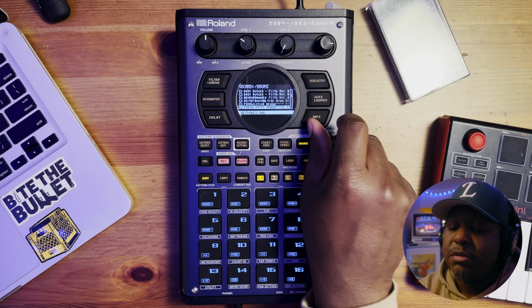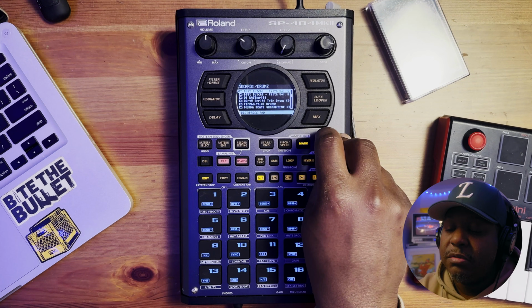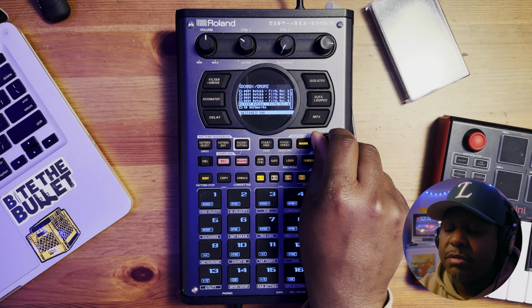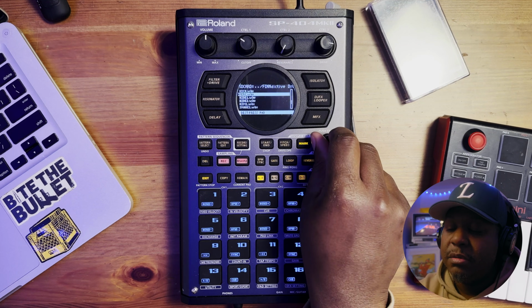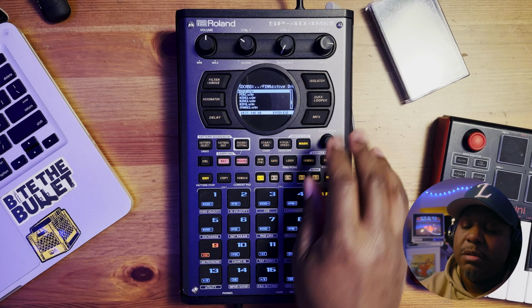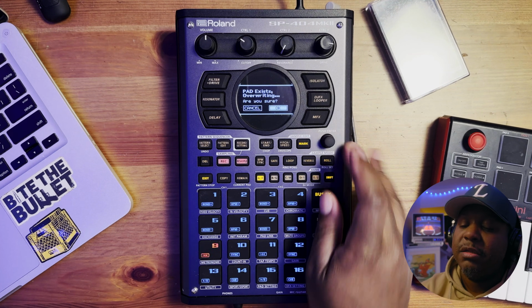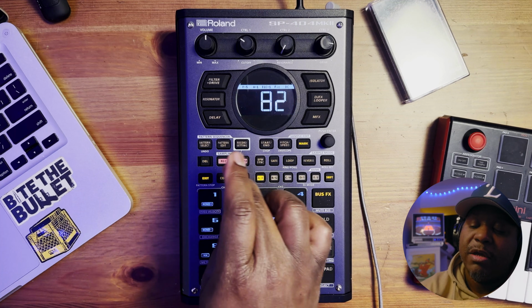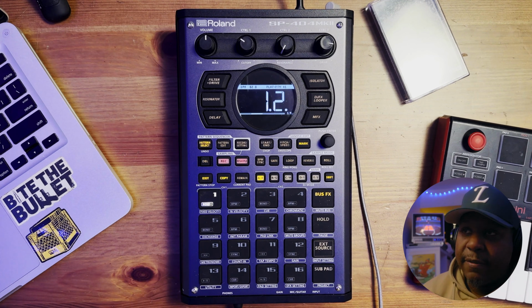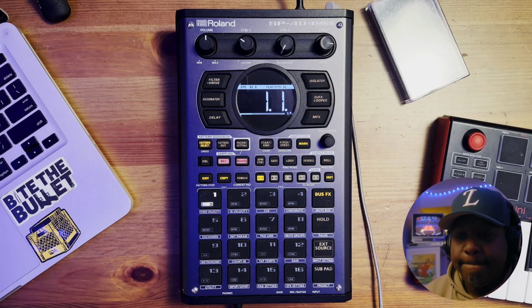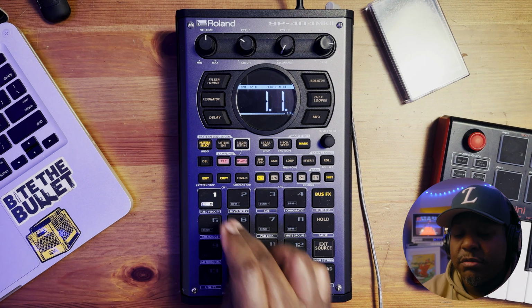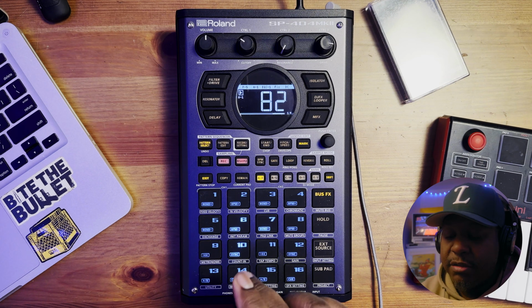Drums. Let's go down to some of my stuff. I'll replace that kick. So now when I go back and play the pattern, so you could do that.